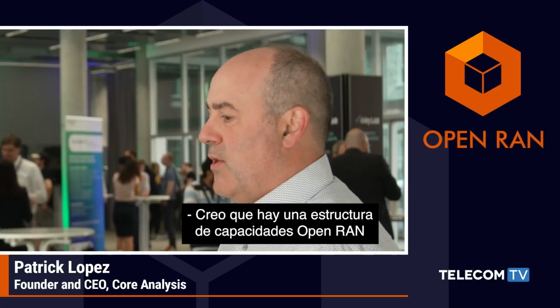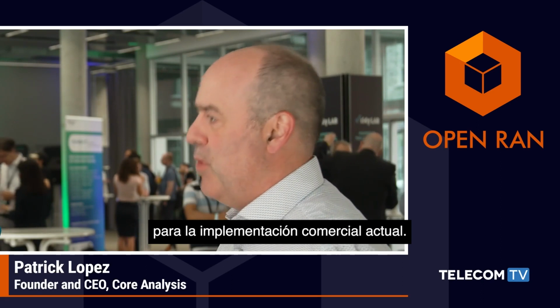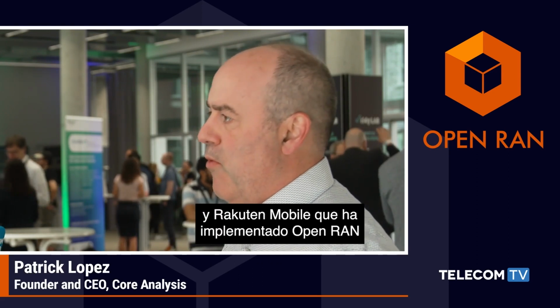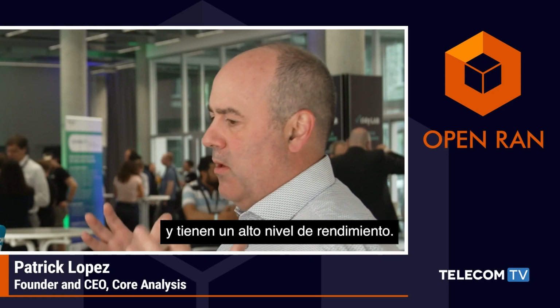Okay. So another indication maybe that the Open RAN sector, to get to scale and maturity, still has a few years and a lot of hurdles to get over yet. I think there's a skeleton of Open RAN capabilities that have a level of maturity that is sufficient for commercial deployment today. And we see it. In Japan, you have NTT Docomo and Rakuten Mobile that have deployed Open RAN at scale in a commercial network. And the Japanese networks are very challenging radio environments, and they have a high level of performance.